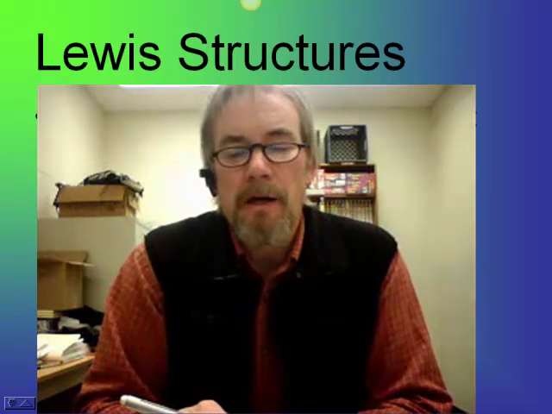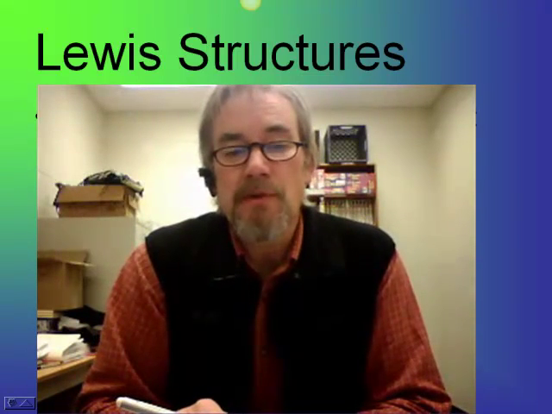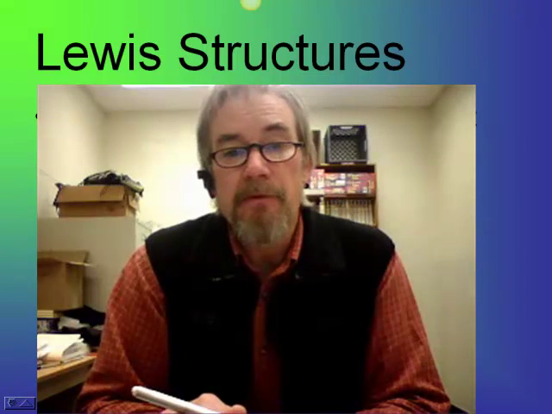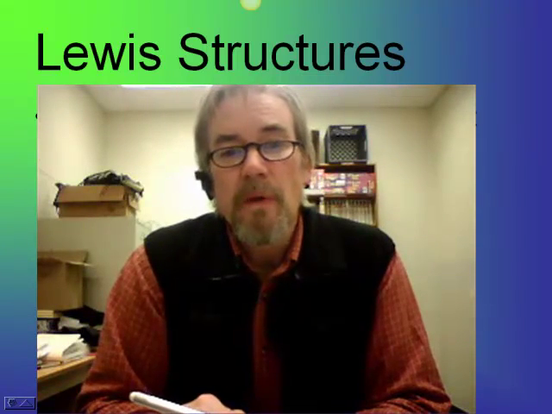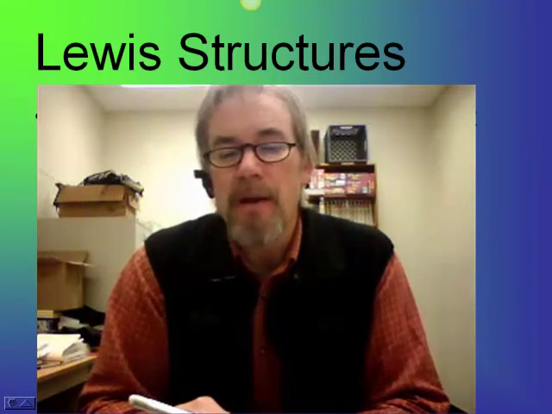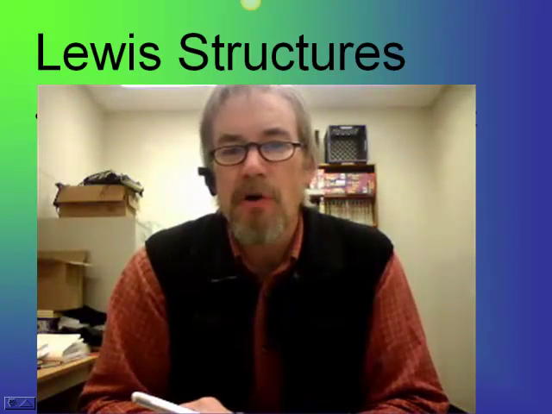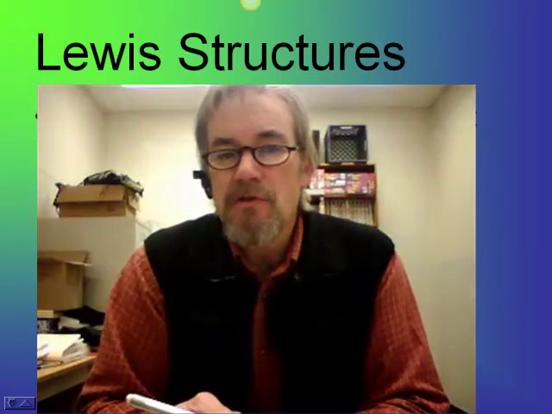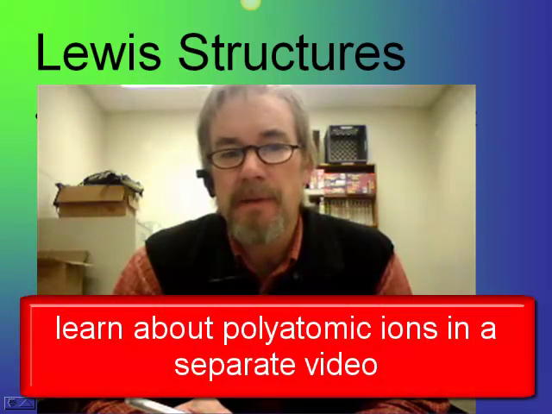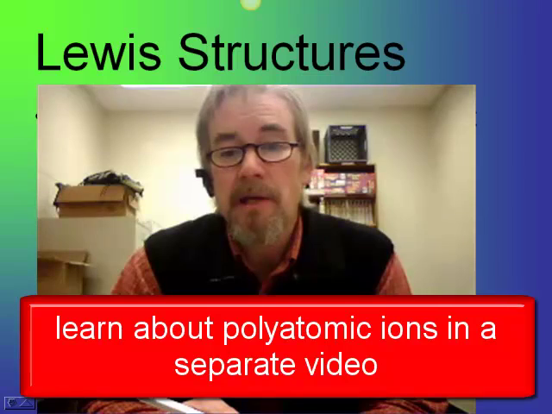Lewis structures are a common tool in chemistry when we're talking about molecular compounds, compounds that are created through covalent bonding. We can make a sort of picture of that molecule. It's not a very accurate picture in all cases, but it gives us a strong hint about what its structure might be because it describes the electron arrangement in a molecule or a polyatomic ion.